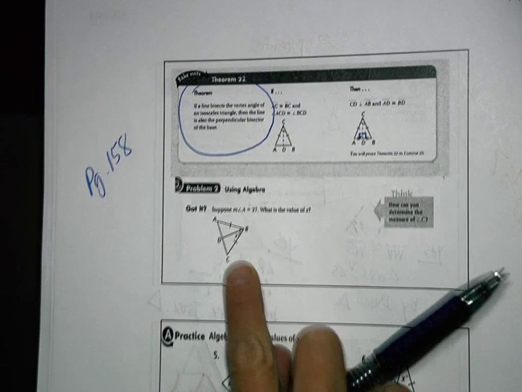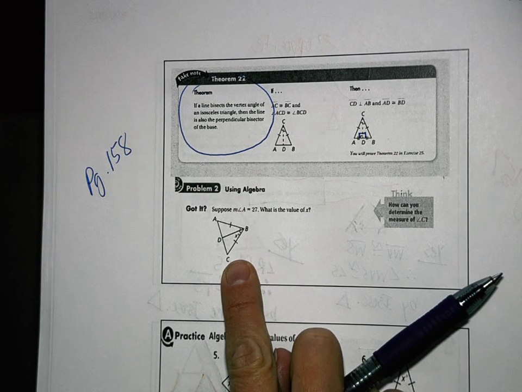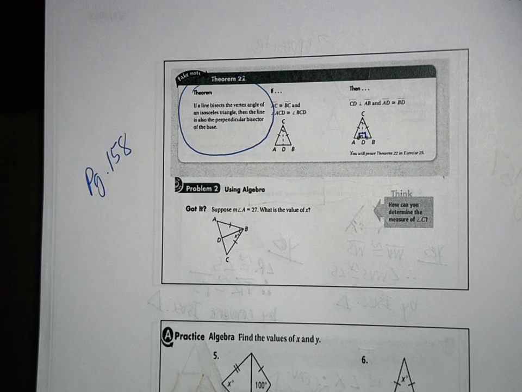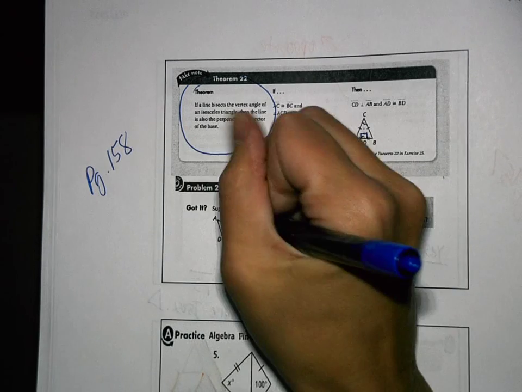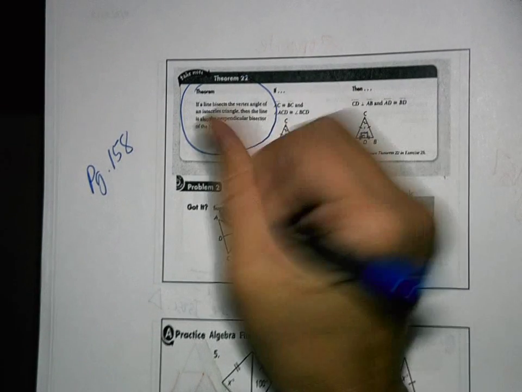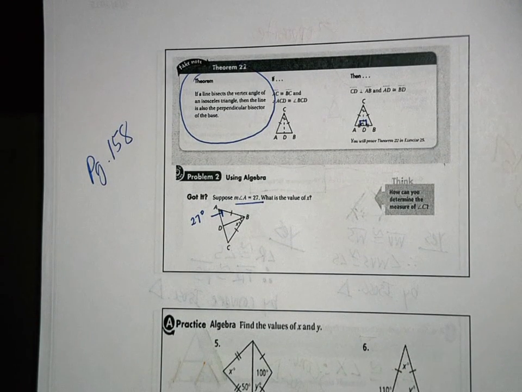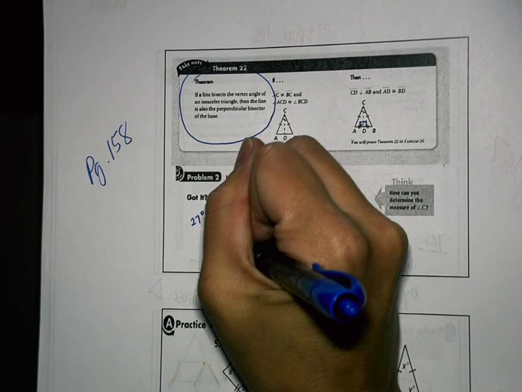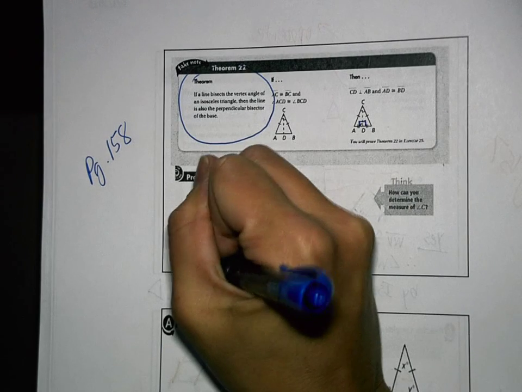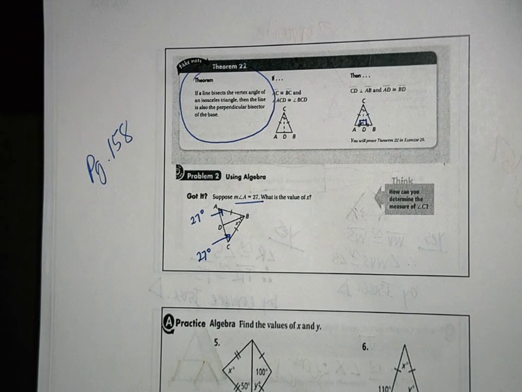Now, there are multiple ways of solving this problem right here. Okay? So I want you to look at it. It tells you here that measure angle A is 27 degrees. So this right here is 27 degrees. What else do I know? Very good. Angle C is also, what was it? 27 degrees. Thank you. Okay, based on that information, Stephen, what would you do next?